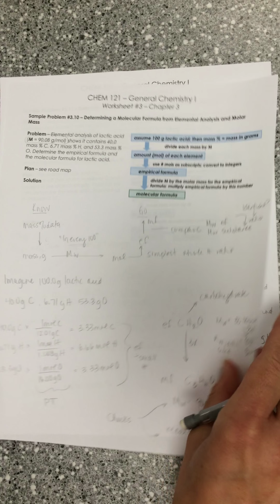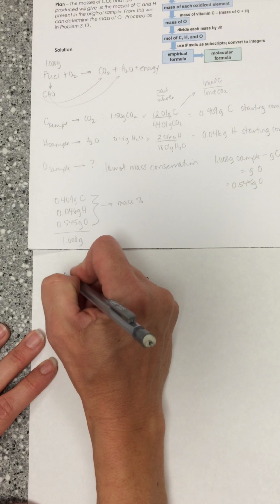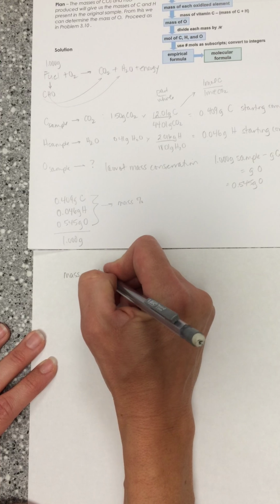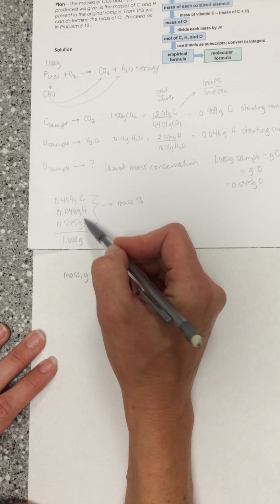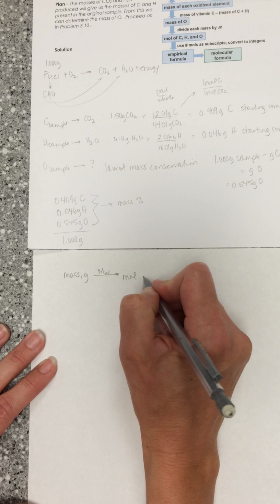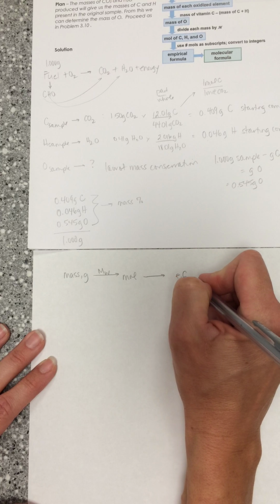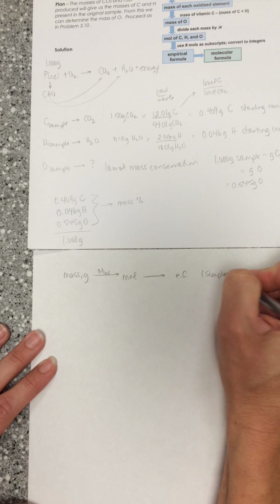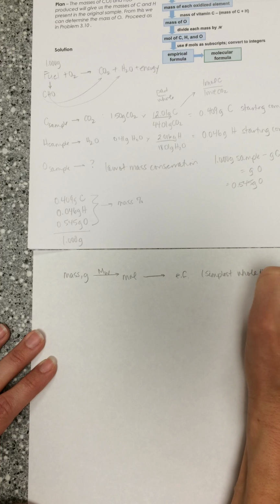So I'm going to write out that roadmap to make sure it makes sense to everybody. Okay, so again, here's the problem that we're working on. And we're basically going to take the mass that we have in grams of each of our substance, and we're going to use the molar mass of each of these elements, and we're going to convert it to moles. And then from moles, we can go to our empirical formula. And again, empirical formulas being the simplest whole number ratio.